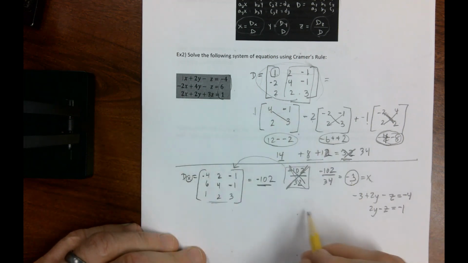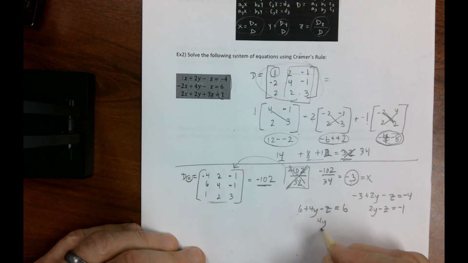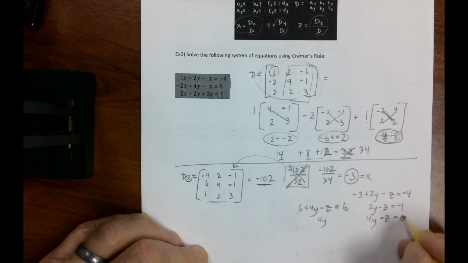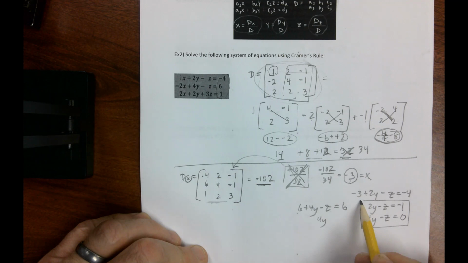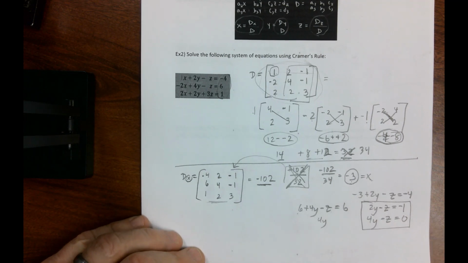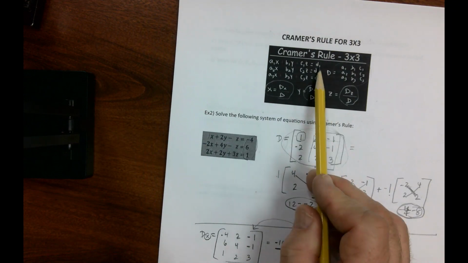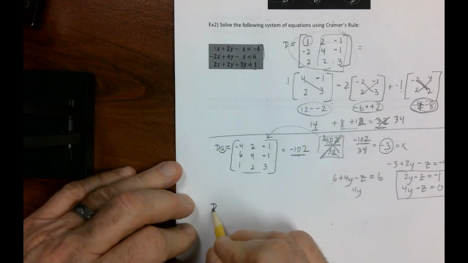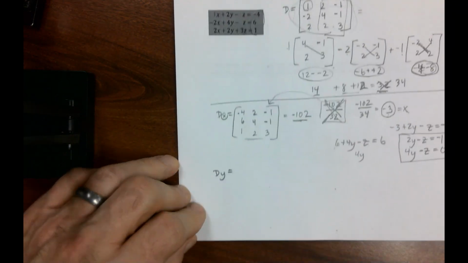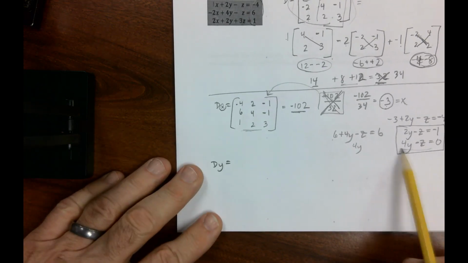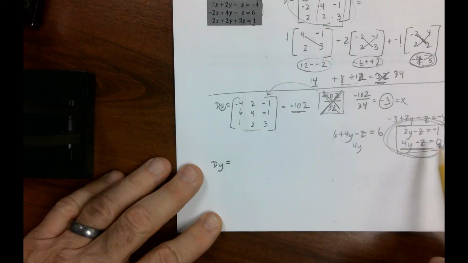So then I would get 6 plus 4y minus z equals 6. Subtract 6, I'd get 4y. I'm going to stack it. 4y minus z equals 0. And this is just a simple system of equations that you can now solve. However, because this is Cramer's rule, I'm going to just say, hey, why don't we practice Cramer's rule? See, and that's the lesson. But I can't stop you from doing this. I think this is brilliant. A lot of students prefer this method.